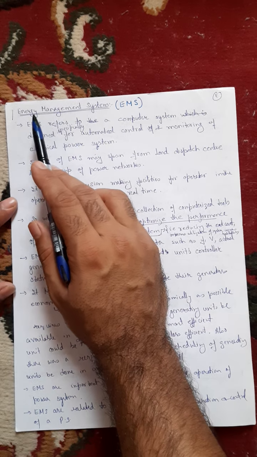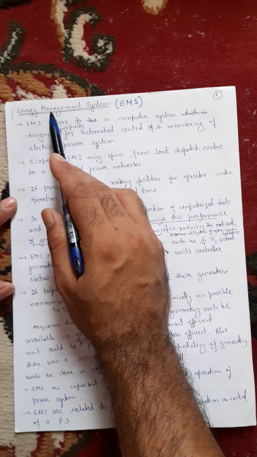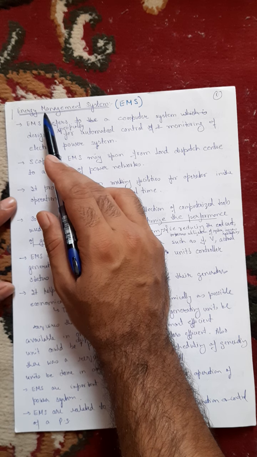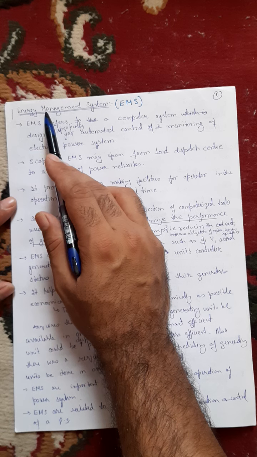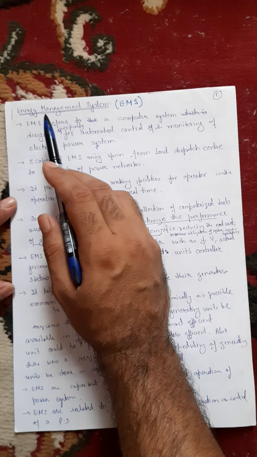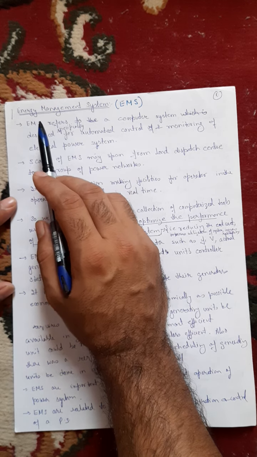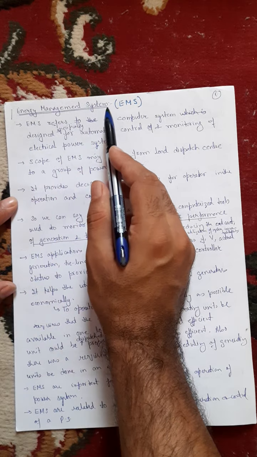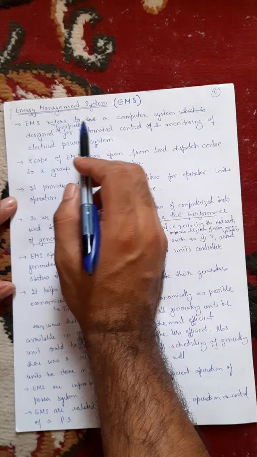Energy management system means how you will manage the energy that is generated in the power houses. Obviously that energy will be electrical energy. That energy is transmitted over transmission lines, and finally reaches the consumer via some distribution system. In this whole process, from generation to consumption, the energy management system comes into the picture.